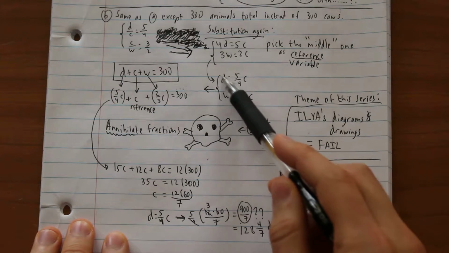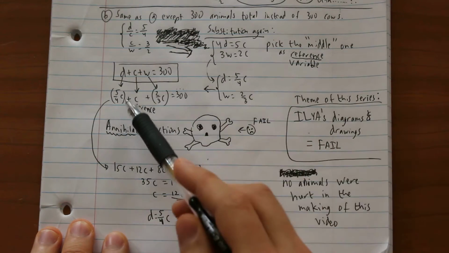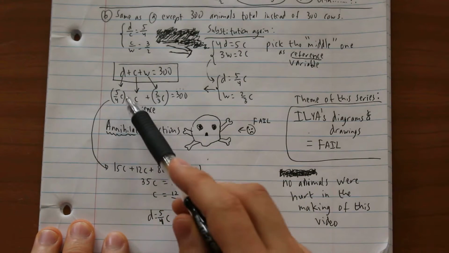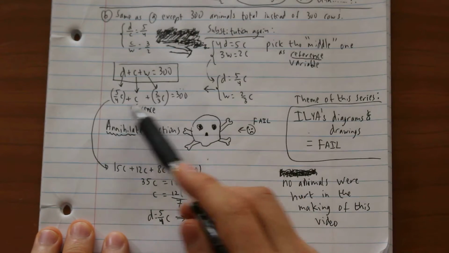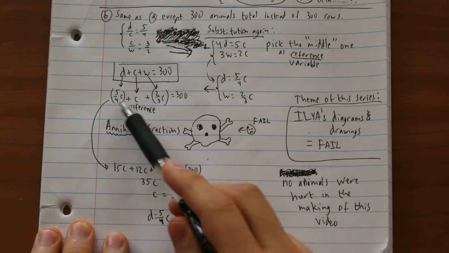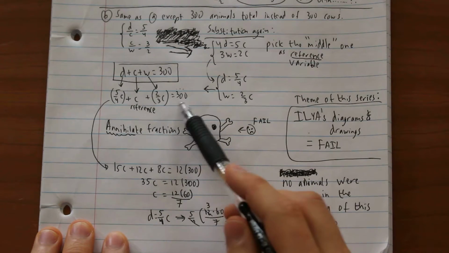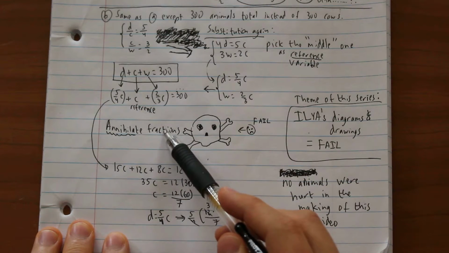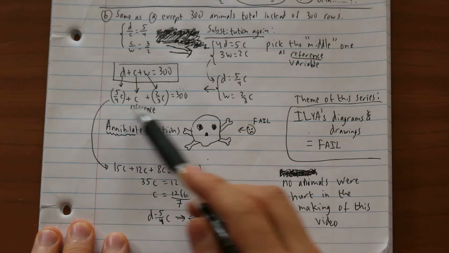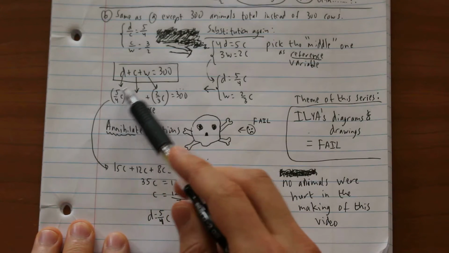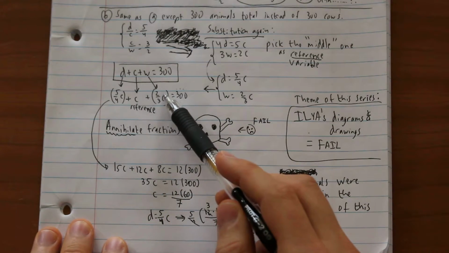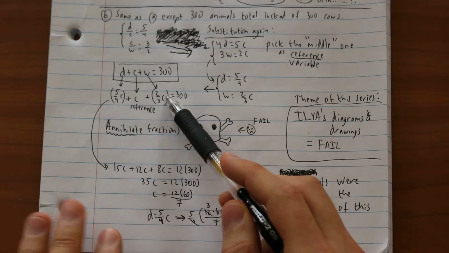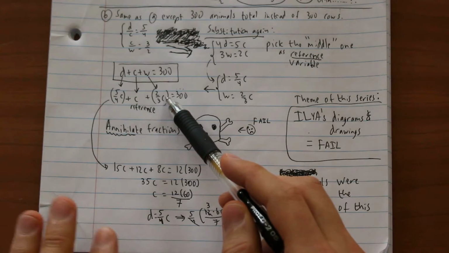So now we're going to replace our D's and W's with these. That's where we got these. Now we're going to add these up, and now we're all in C's, right? All these variables are C's, so this should be fairly simple to do. So that's equal to 300, and now we're going to annihilate fractions. Well, you could make this a common denominator of 12, and then keep them as fractions for a little bit, but I really hate working with fractions. It leads to a lot of errors, so I recommend getting rid of them most of the time.